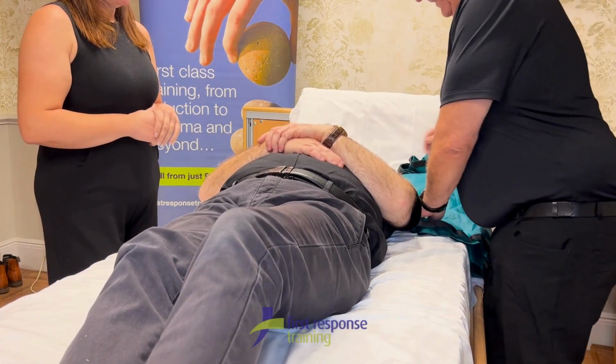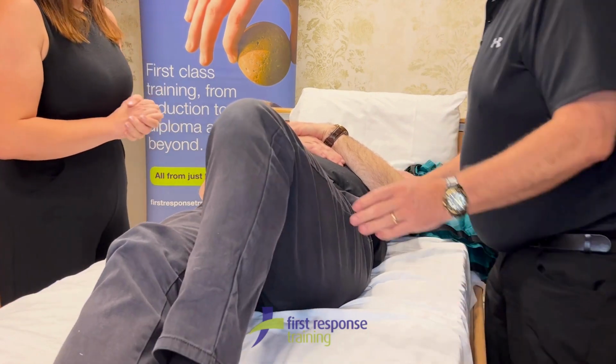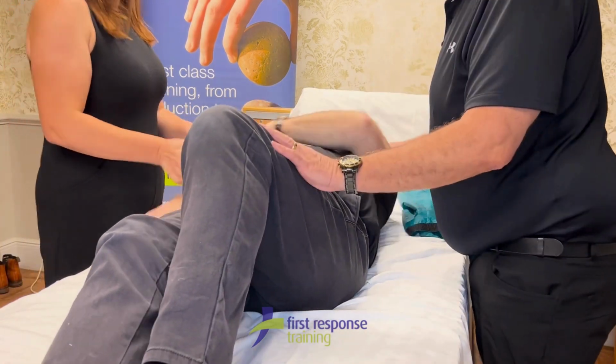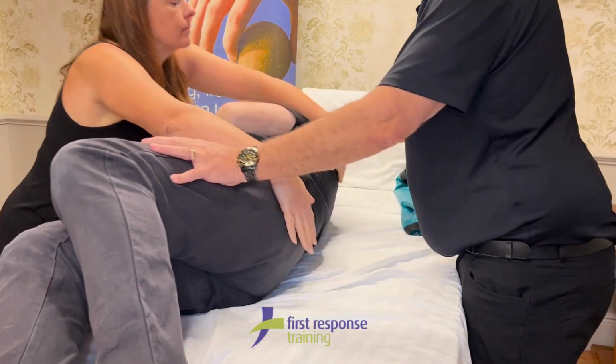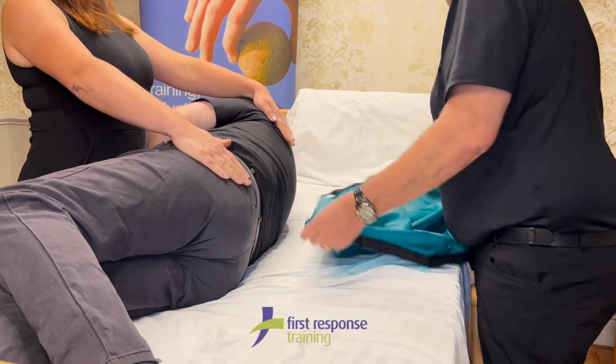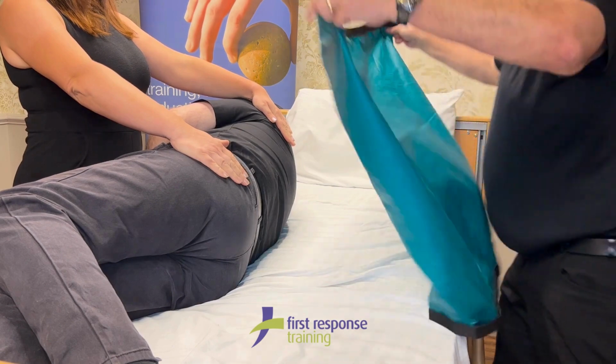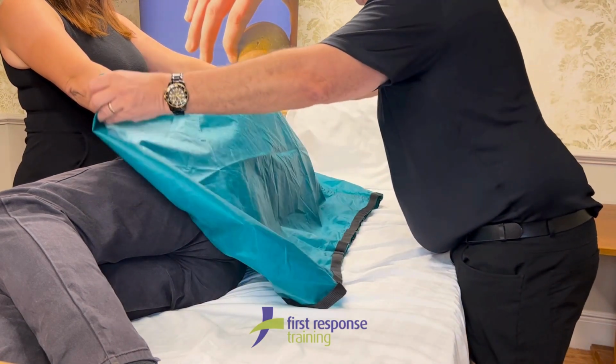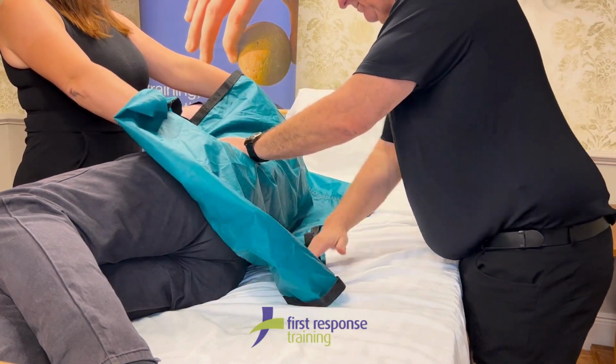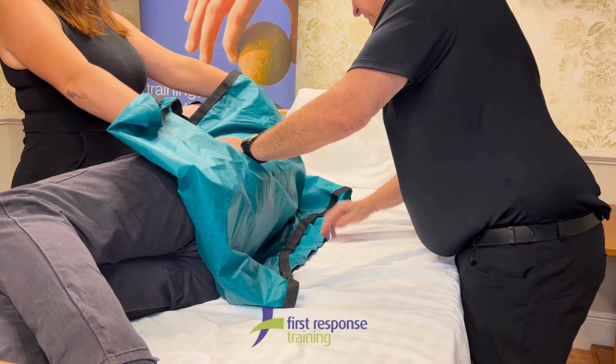Roger instructs Gary to raise his left leg and place his right hand on the right side of the bed. He and Ashleigh support Gary to roll onto his right side. Roger places the slide sheet along Gary's back and tucks the fabric under Gary's right side.